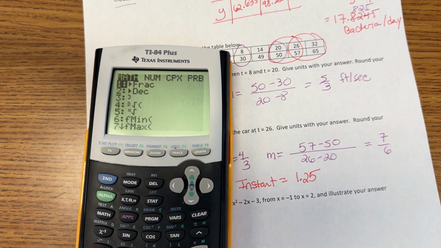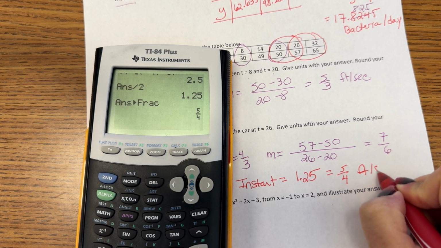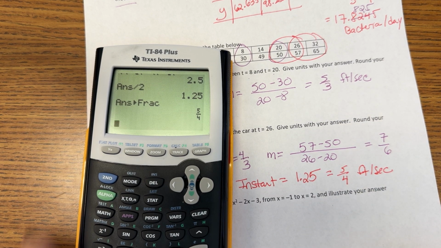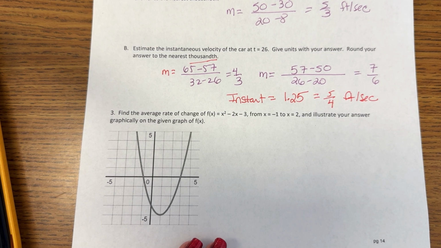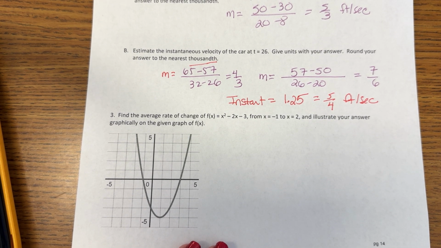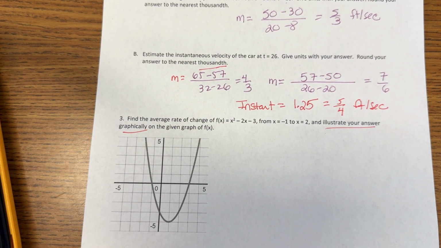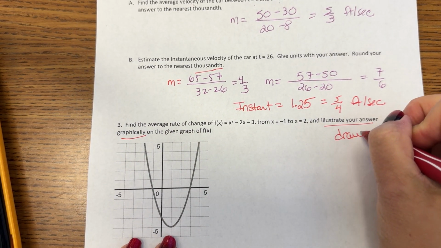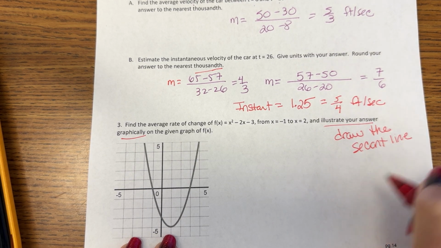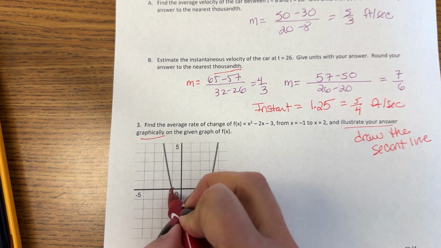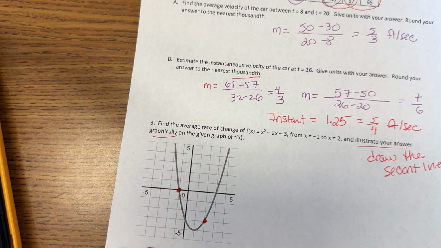So 1.25, or as a fraction, 5/4 feet per second. All right, find the average rate of change on the function from -1 to 2. Illustrate your answer graphically. That means draw the secant line. So I'm going to connect when x is -1 to where x is 2, connect the dots.